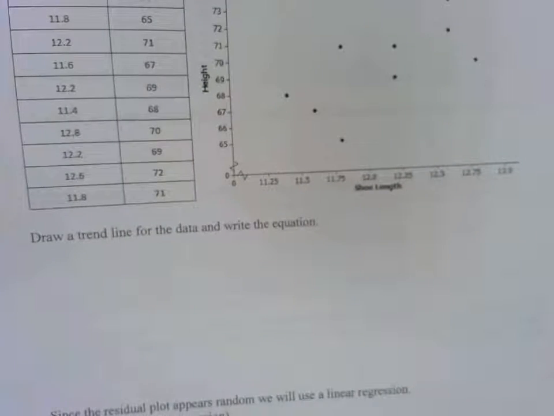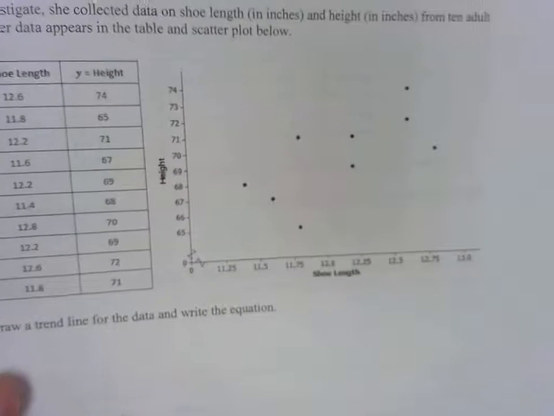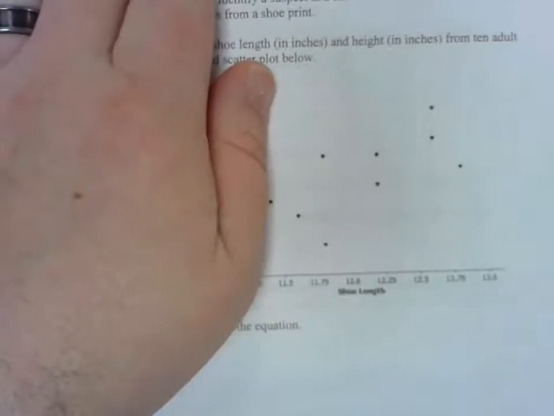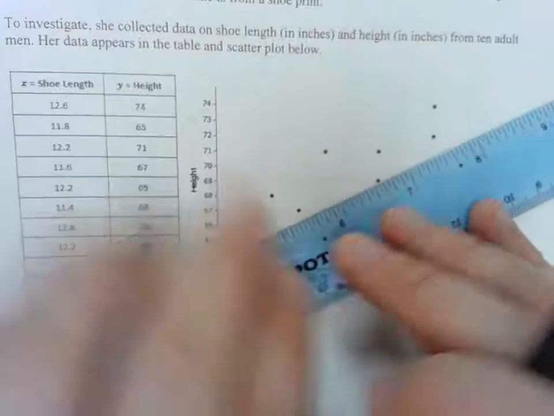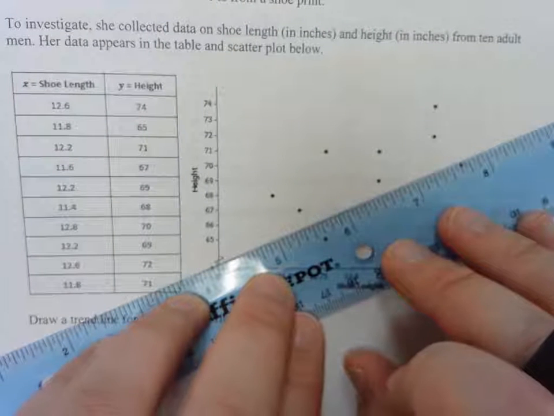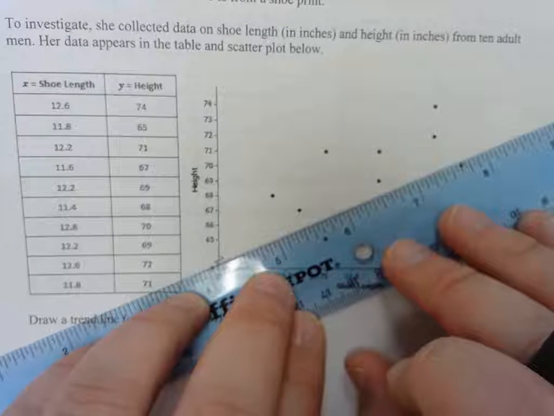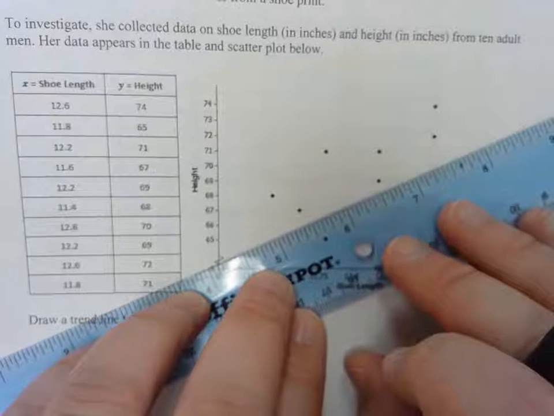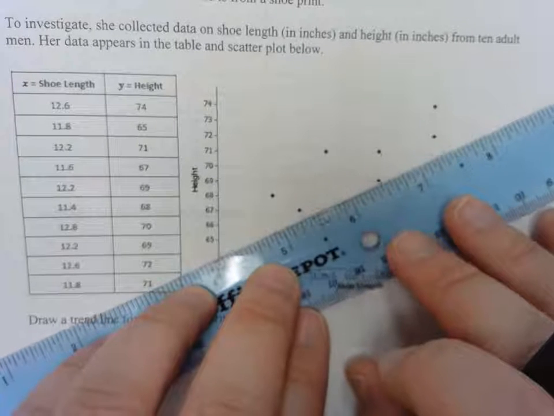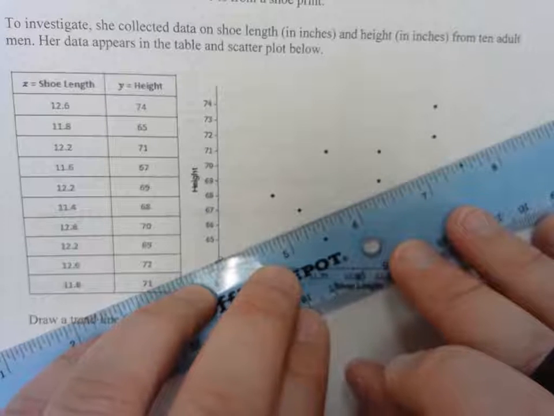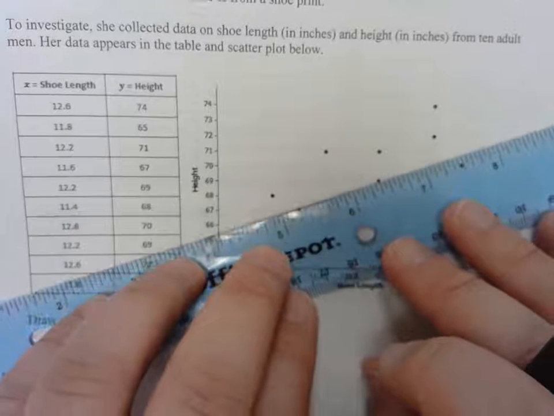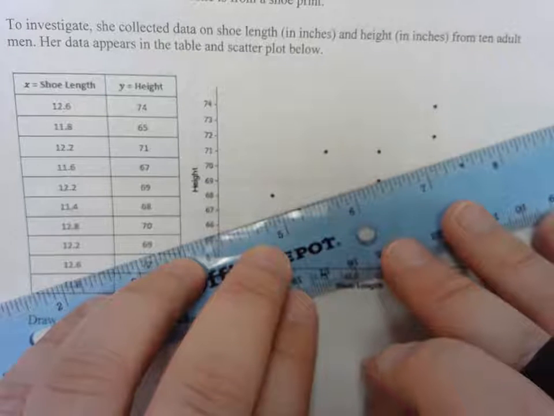These two kind of go together. We're going to do the two questions together, but I want you to draw a trend line. So trend line is basically about the same as the line of best fit. So what we're going to do, we're going to try to draw a line that's in the middle. So I'm going to pick this to be somewhere like, let me see what I want. It is going to be above these 2 points and kind of in the middle.